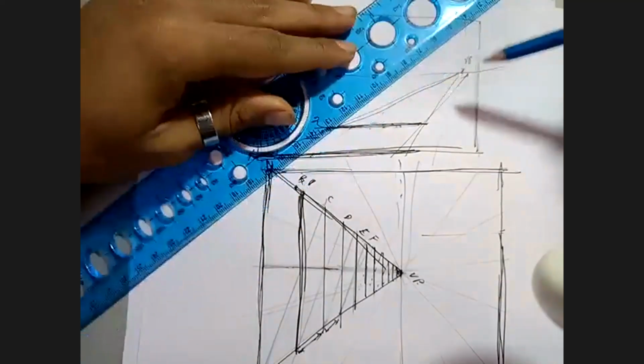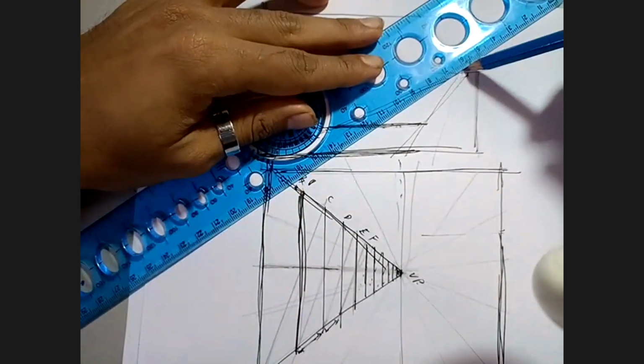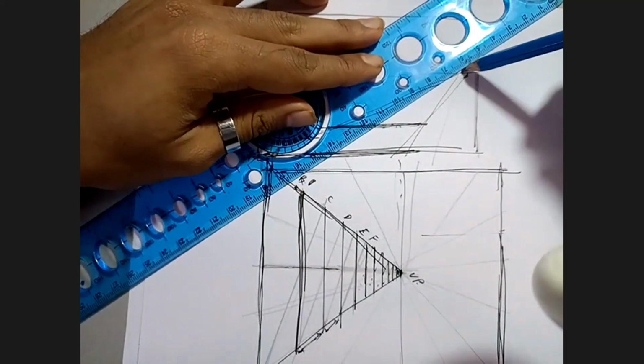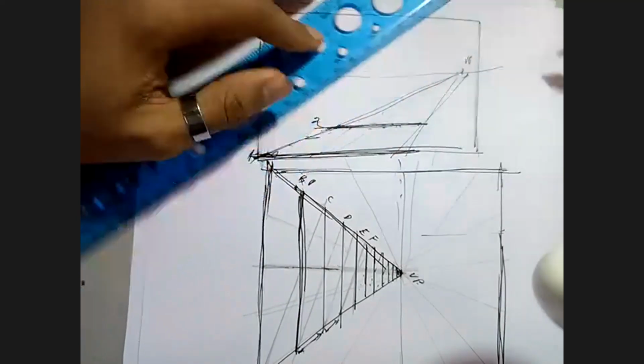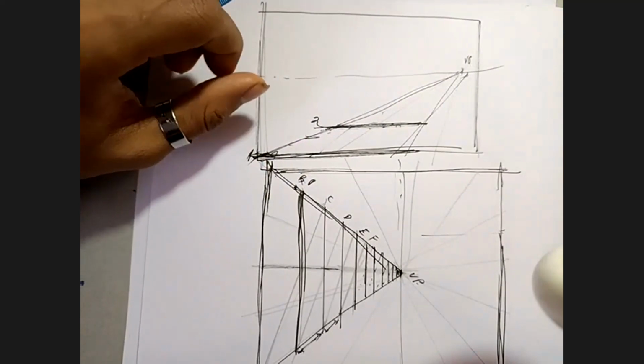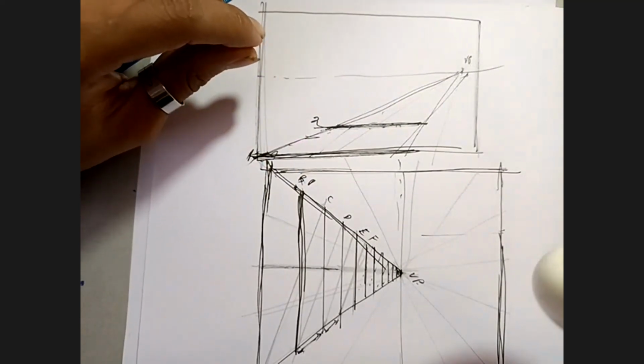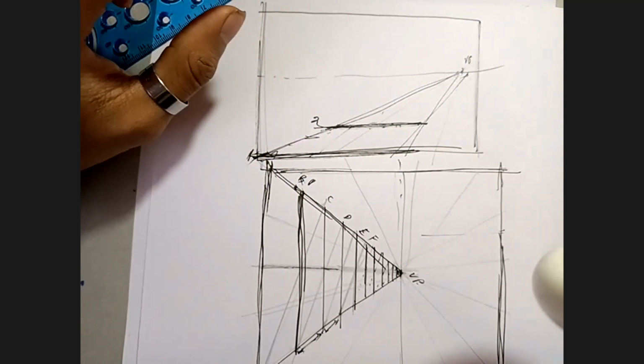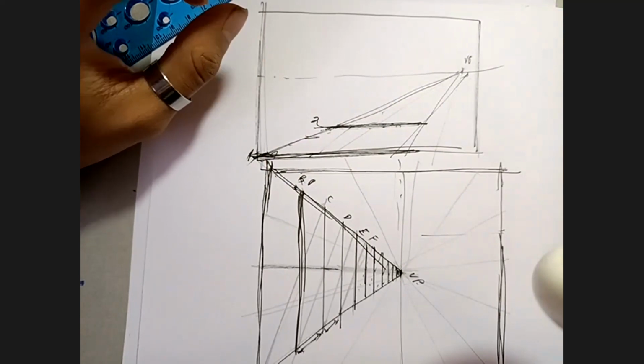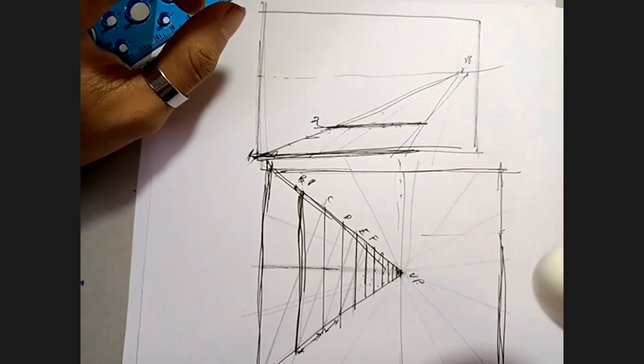Is there any name given to that line? This line, no. It's just a construction line, like a grid, like the perspective grid that we did. It is merely a construction line.